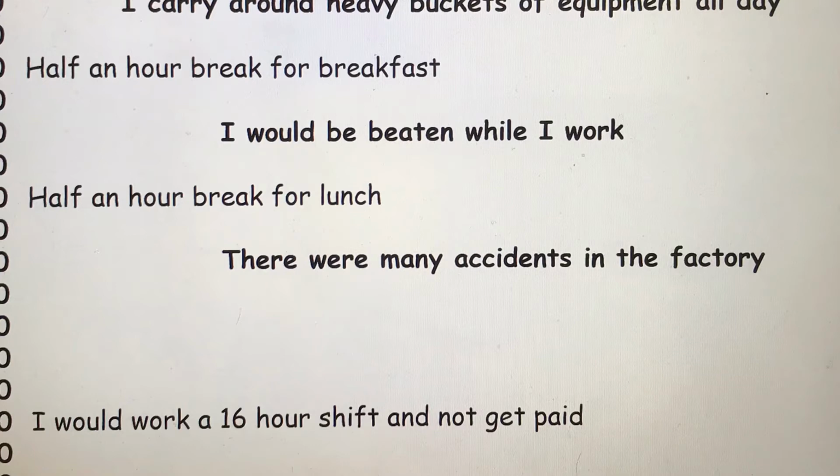You'd have a little half-hour lunch and then back to factory work, where you might see a lot of accidents happen, especially in the afternoon. Most of the day is gone, and that's when people start getting careless, maybe not paying attention, and then they lose a finger in the factory. Wow, 7 o'clock. It's worked 16 hours and not gotten paid.